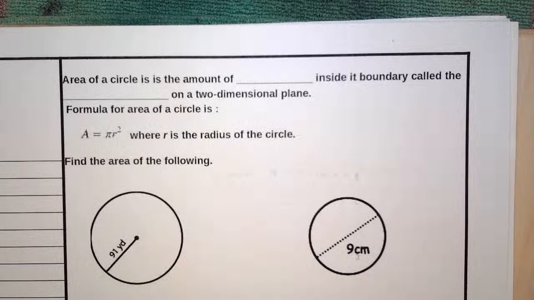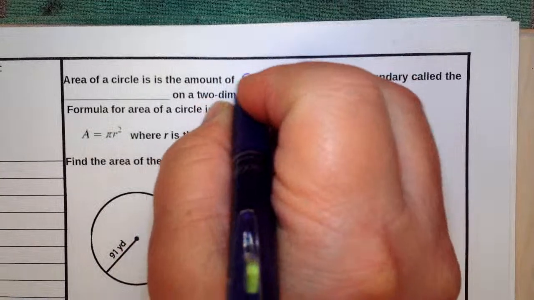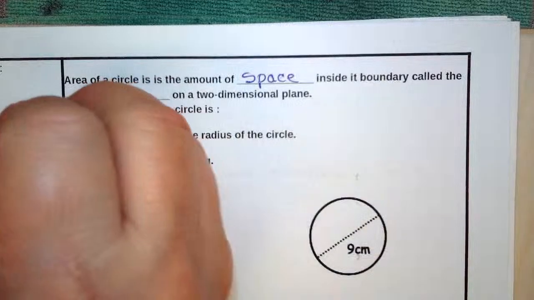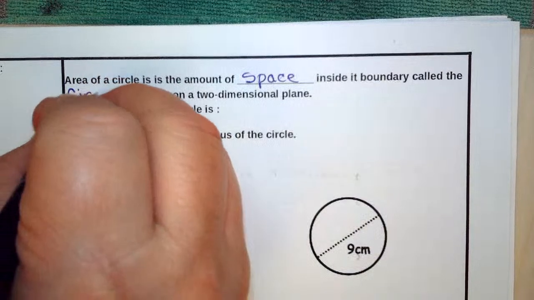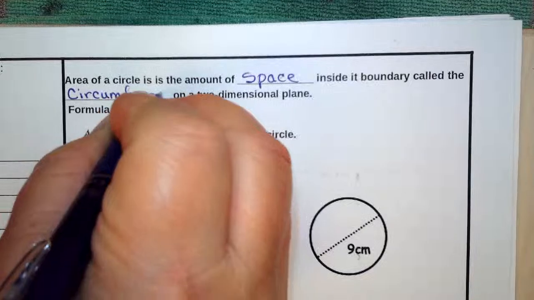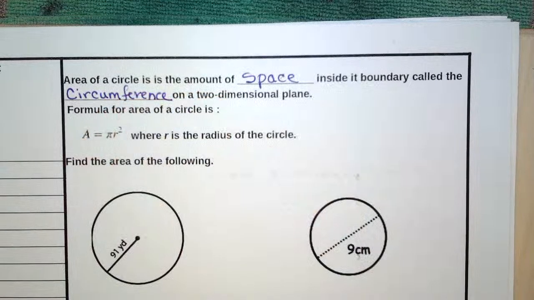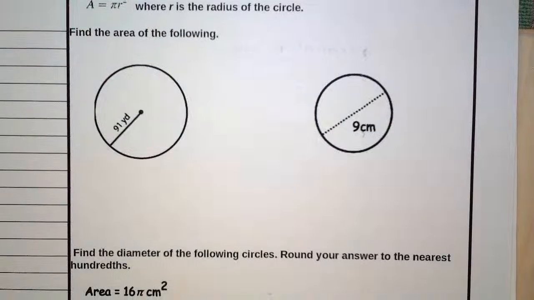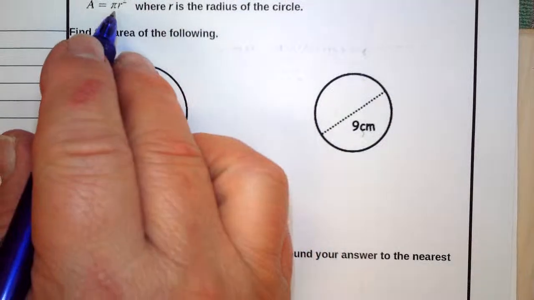If it was three-dimensional, it would become a sphere. The formula for the area of a circle is pi r squared, where r is the radius of the circle. So if we're looking at the area of the following, we've got to know our r.